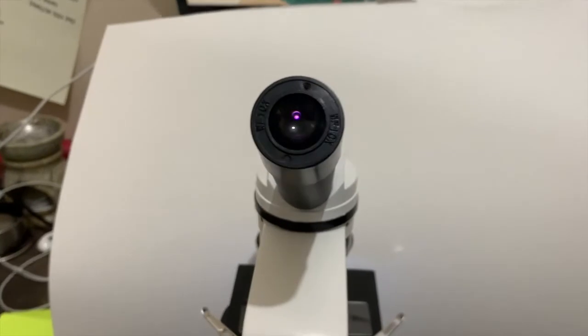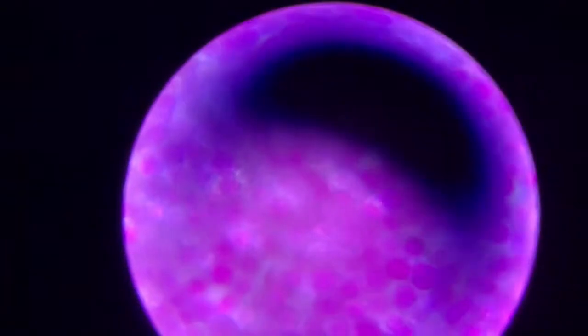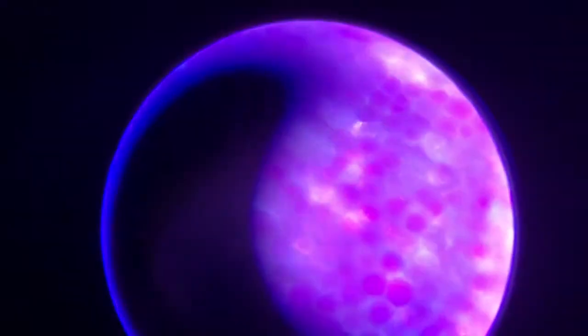And now I'm gonna get even closer with my microscope. I zoomed it in so much closer, and now we can see all of the individual cells. Cells are what plants and animals and people and all different things are made up of.